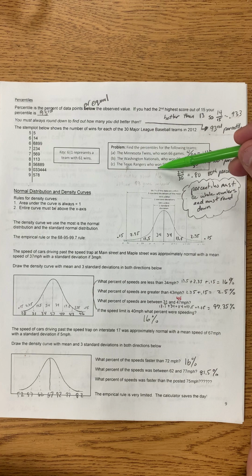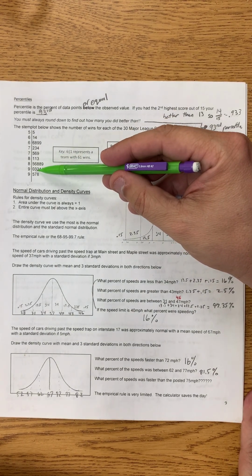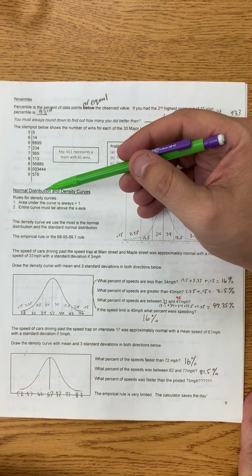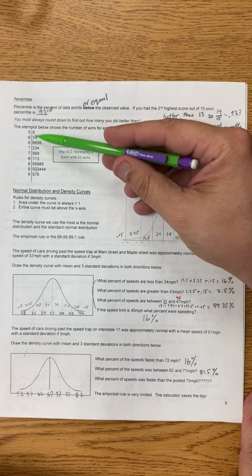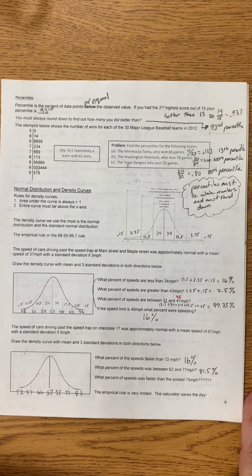All right, and then the Texas Rangers won 93. So I come over here, I include ourselves, anybody that we're tied with. So I include both of the 93s. If there's 5 of them, I'd include all 5 of them. So the 93, and I count all those teams less than, and then that's 24 that were us or tied with us, and the ones that we did better than. That's the 80th percentile. And again, percentiles must be whole numbers.